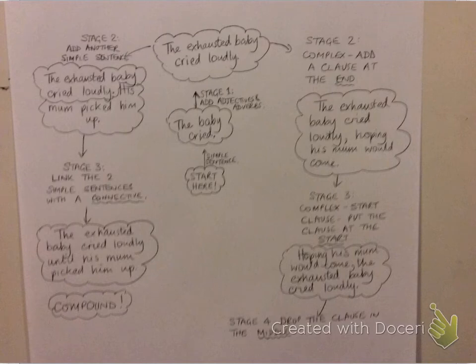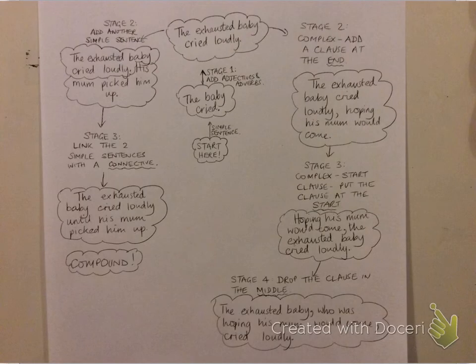And then finally, sorry it's a bit blurry, we can drop a clause in the middle. This is the hardest one to do, but the children tend to pick up on this pretty quickly and they learn it fairly soon. Here the clause that we've dropped in is still hoping his mum would come, but we're adding who was at the beginning to make it easier to understand. So we've got the exhausted baby who was hoping his mum would come, cried loudly. Now here we need two breaths, one before the clause and one after the clause. Notice the who was, as I said, makes it sound more understandable.